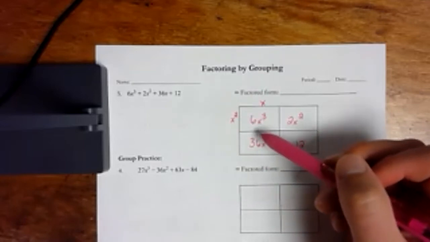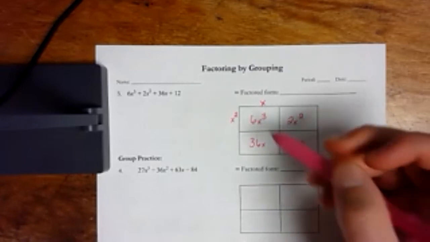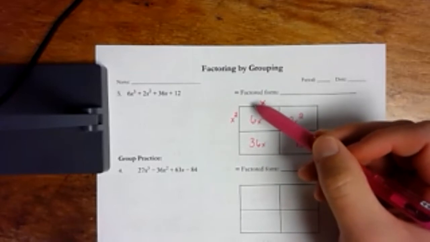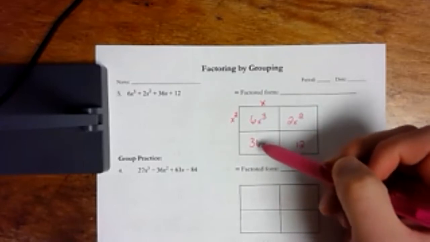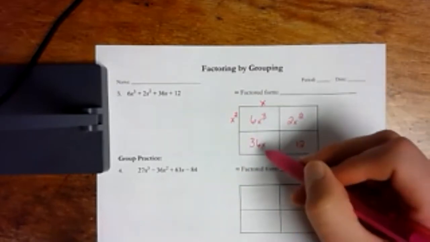Now, we want to think about, if I do 1 and 6, will that work and get me one of these terms? So I put a 6 up top here. Can I multiply 6 to get 36x? The answer is yes, right? 6x times 6 would give me 36x.